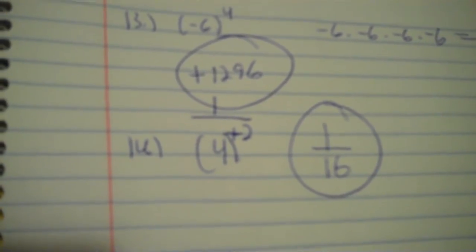Okay. Number 14, 4 to the -2nd power. Now I don't like negative powers. To make them positive, I put a 1 over, and then I can make the power positive. And 4 times 4 is 16, so it's 1/16. It's not 1/8. You take 4 times 4.